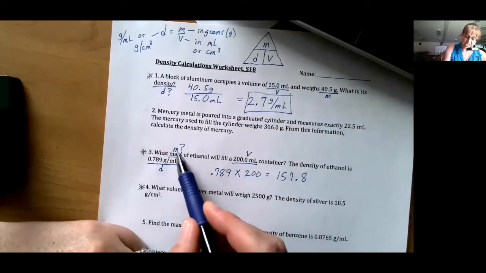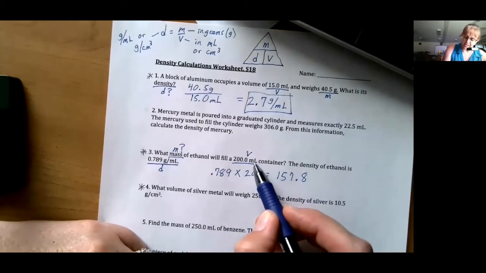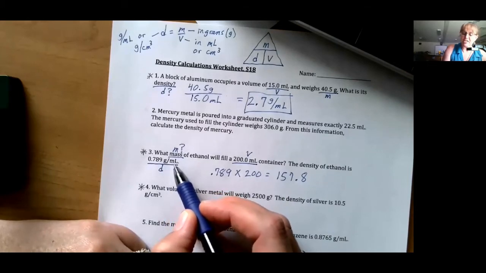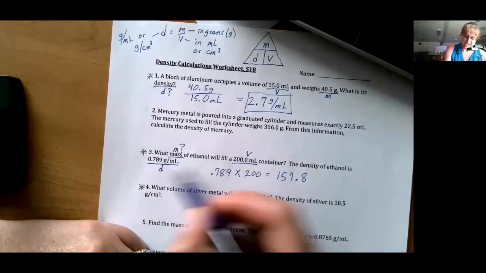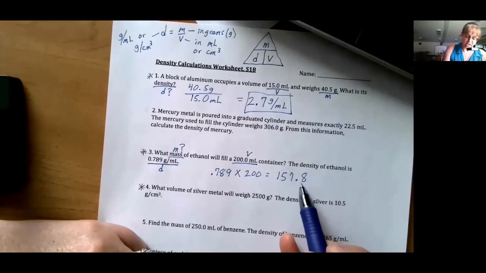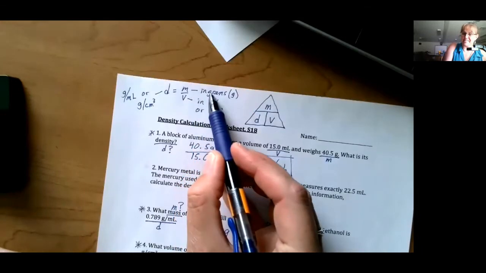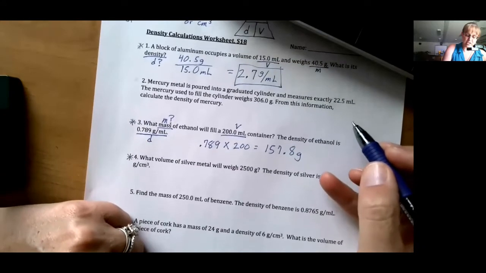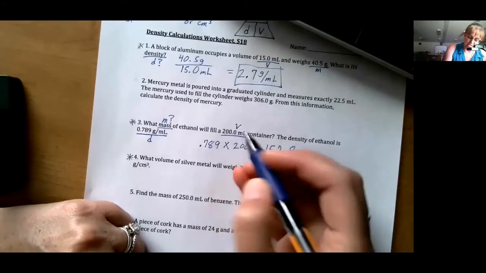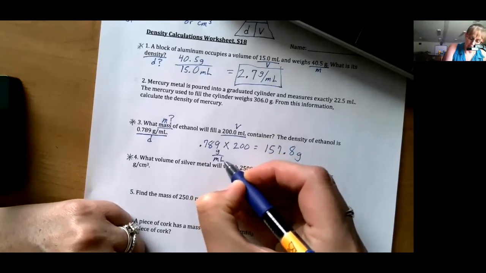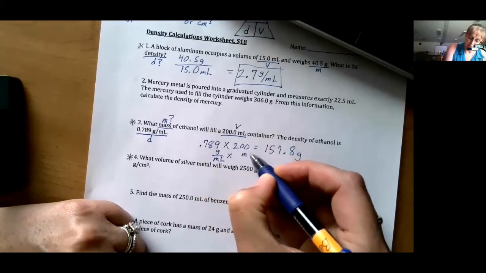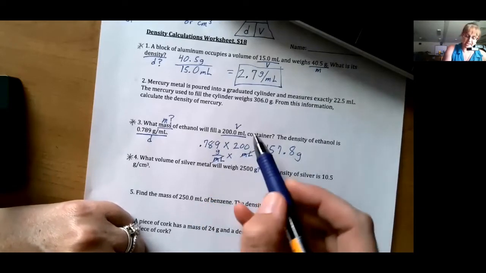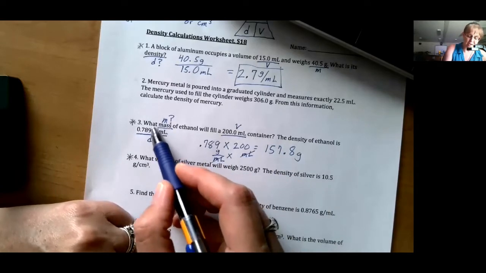Well, they told us it was the mass. So let's see, we have milliliters, we have grams, and we have milliliters again. So since milliliters is already used twice, it's probably going to be in grams. And sure enough, if we're looking for mass, mass is in grams. Another way to figure out the unit would be to fill in the units. 0.789 is grams over milliliters. 200 is in milliliters. The milliliters cancel and we're left with grams. Personally, I think it's a lot easier to say, all right, we have milliliters, grams, and milliliters. Oh, hey, grams.